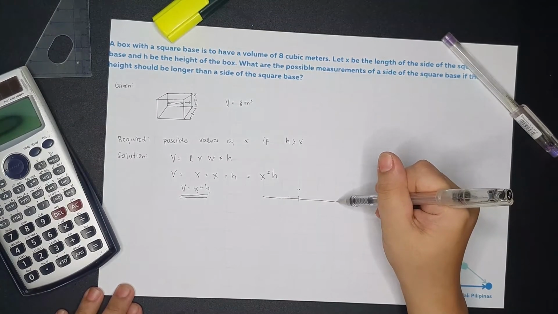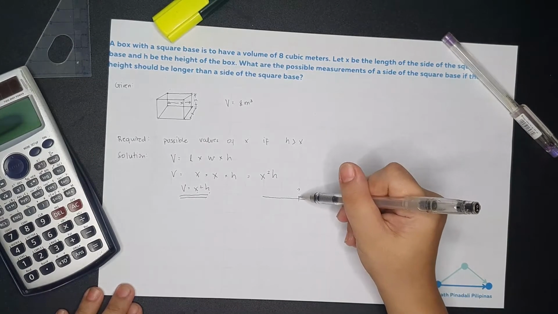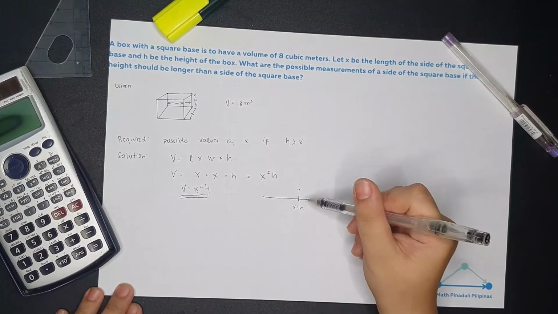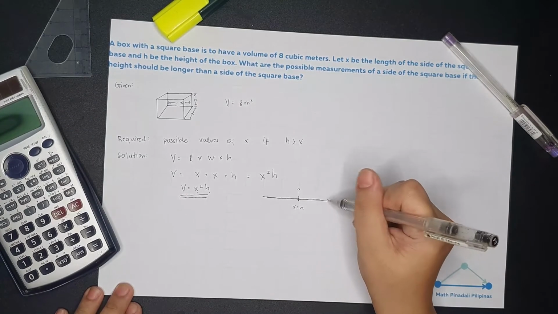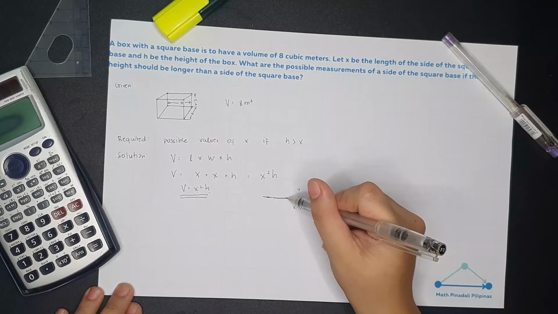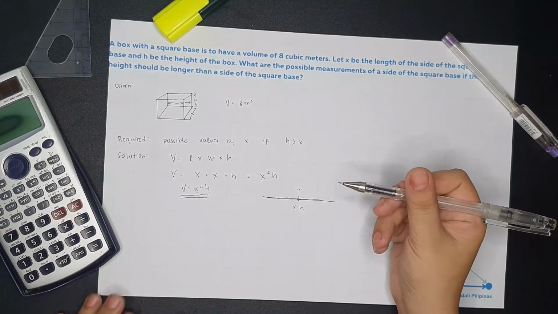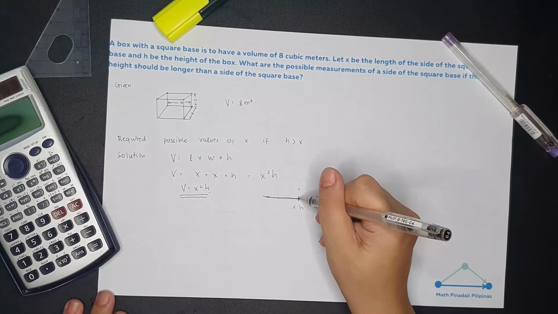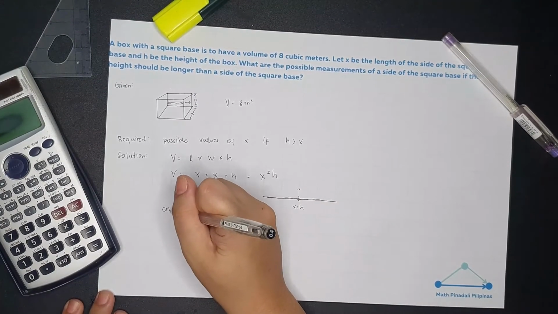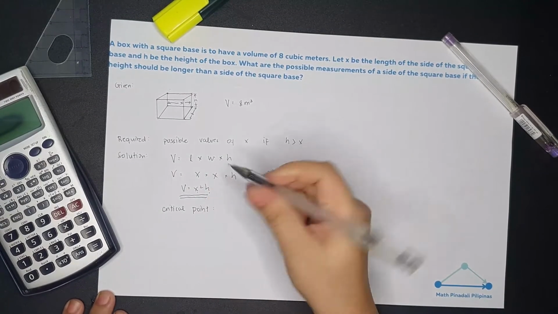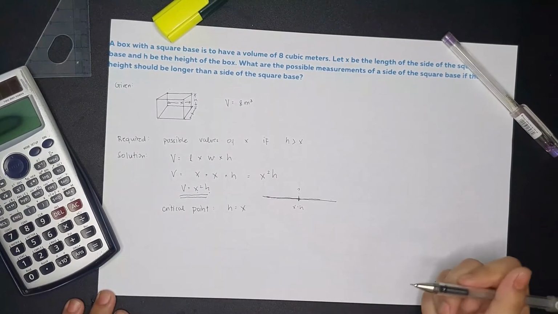Then we're going to pick a certain value of x, where x is equal to h, and choose whether the numbers to the right satisfy our requirement or the numbers to the left satisfy the requirement. It's a bit confusing, no? Okay, let's say this is the critical point. The critical point is when h is equal to x.